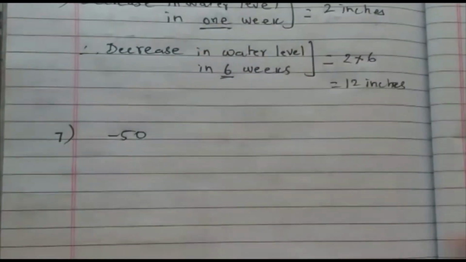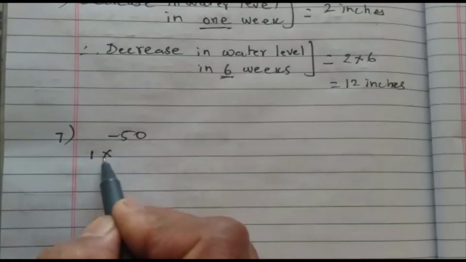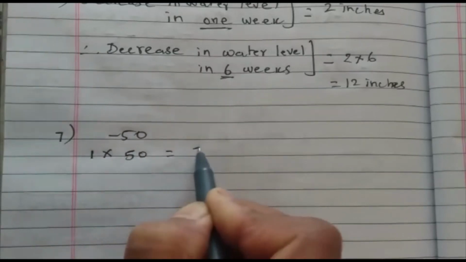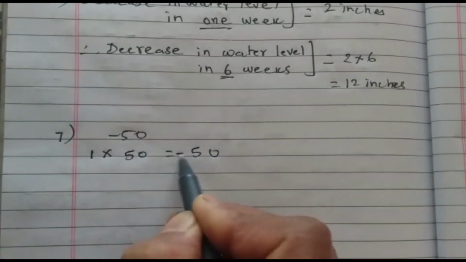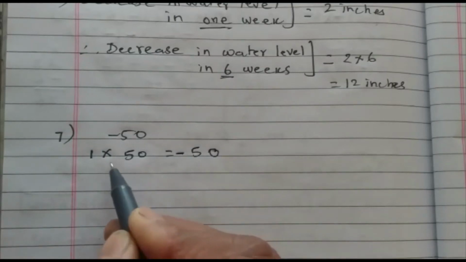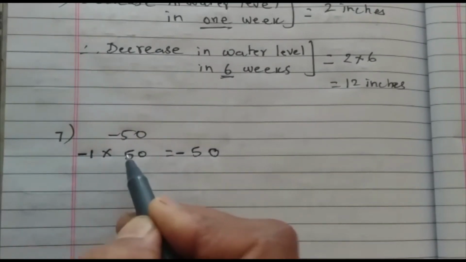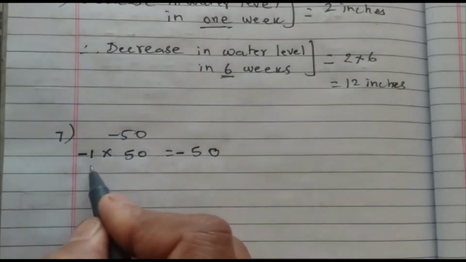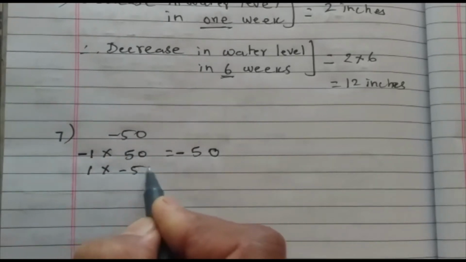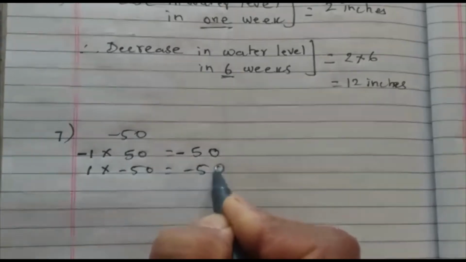Which are the numbers? First we'll take from 1. 1 into 50 is 50. But it has to be minus 50. To get the answer as negative, the two numbers must have different signs. So put a minus on any one number, either for 1 or for 50. Or it can be 1 into minus 50, which is also minus 50.